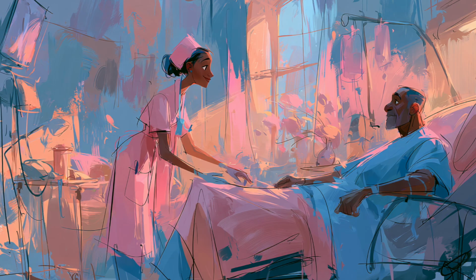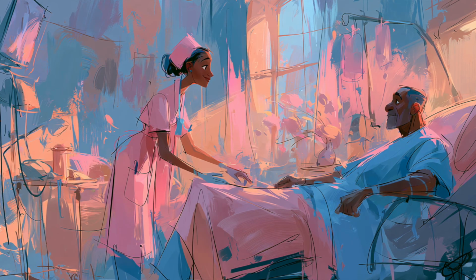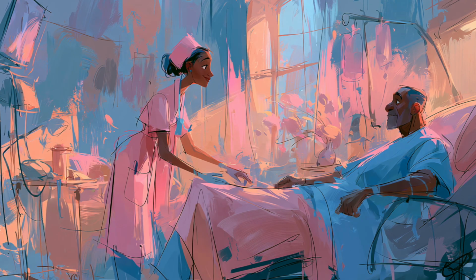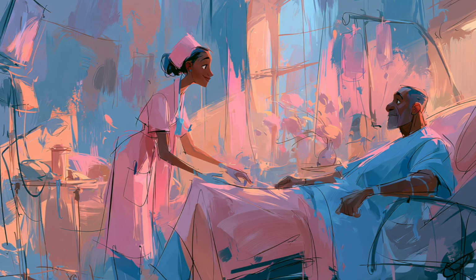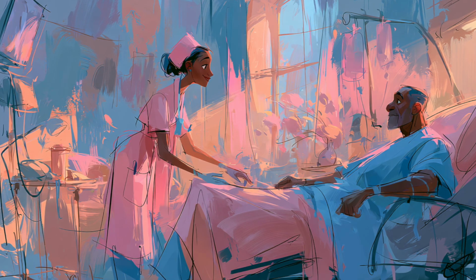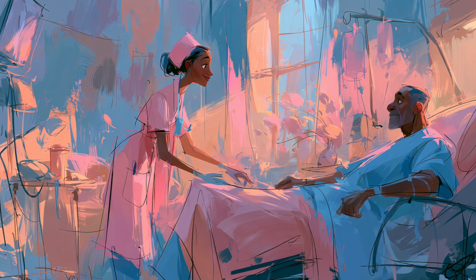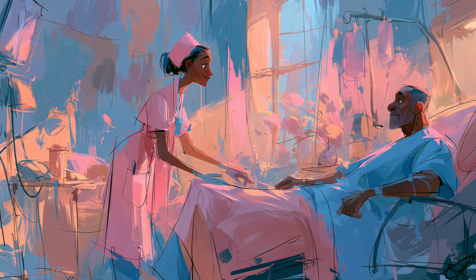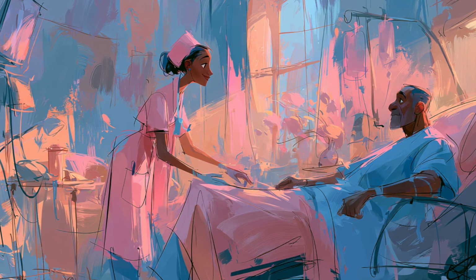Now let's talk about what findings should be reported to the provider. Report signs of GI bleeding. This includes black tarry stools, bright red blood in stool, vomiting blood, coffee ground emesis, severe stomach pain, weakness, dizziness, fainting, low blood pressure, or rapid heart rate. Report signs of unusual bleeding. This includes easy bruising, bleeding gums, nosebleeds that are hard to stop, blood in urine, or heavy bleeding from cuts.